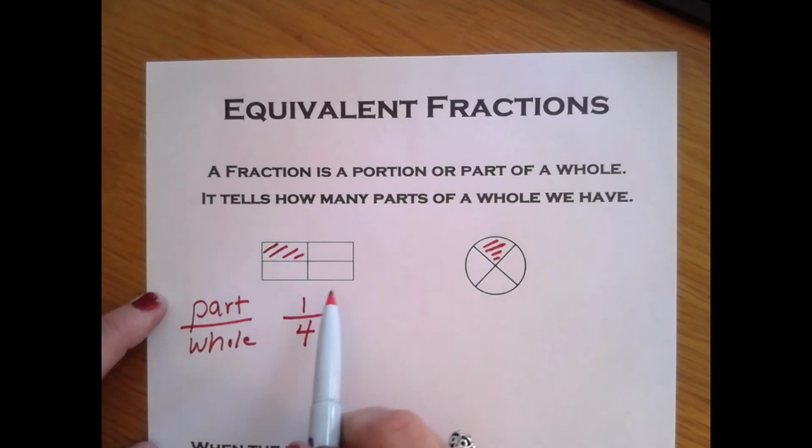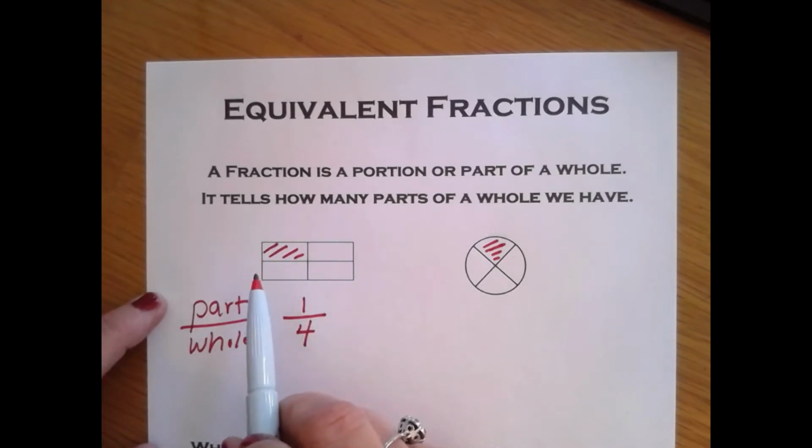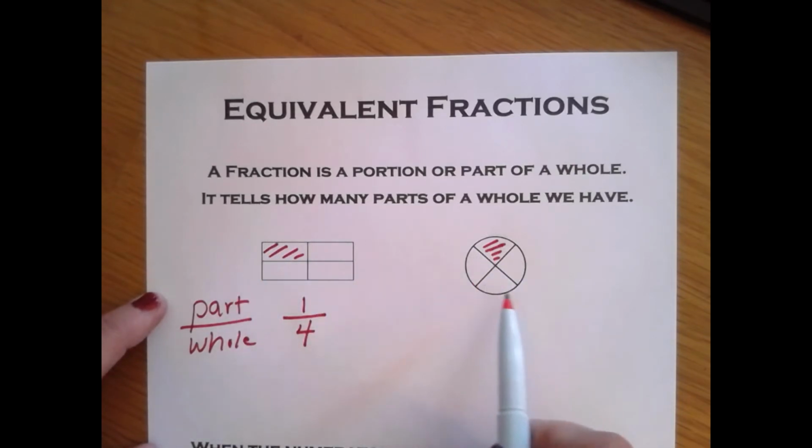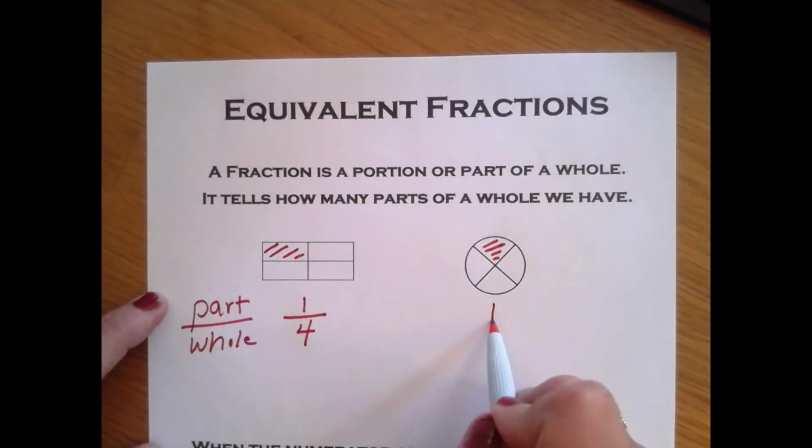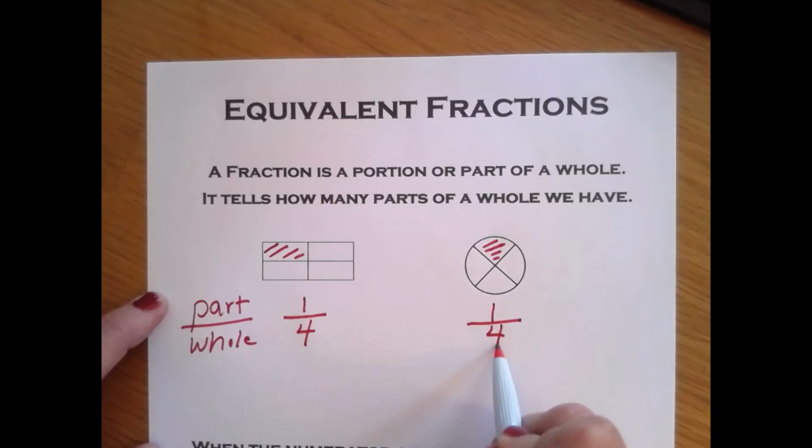This is a visual of what 1/4 looks like. This is also a visual of what 1/4 looks like. We have one part shaded in the circle of 4 whole equal parts.